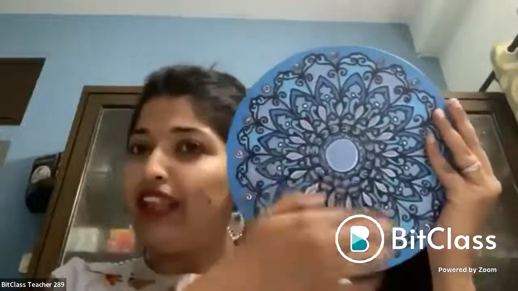Think of this like a pizza. If you take one slice of pizza, it still is a pizza, right? It is not that it is something else. Think of it in that manner. So if you just make half a circle and then mandala inside, will that still be a mandala? Yes, it will be. But what is this word that we are repeatedly using?